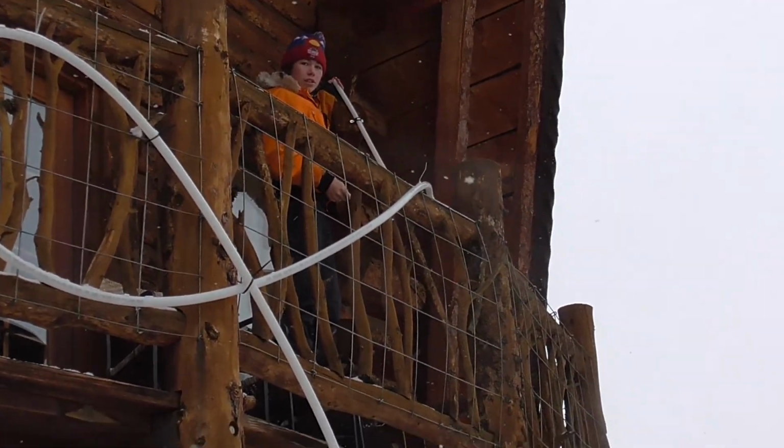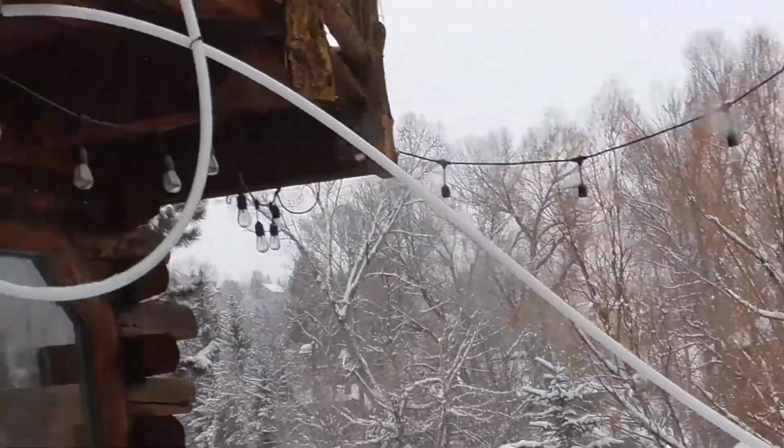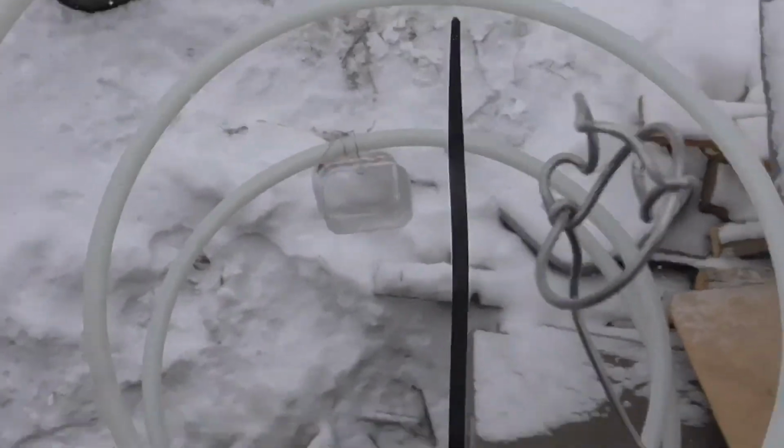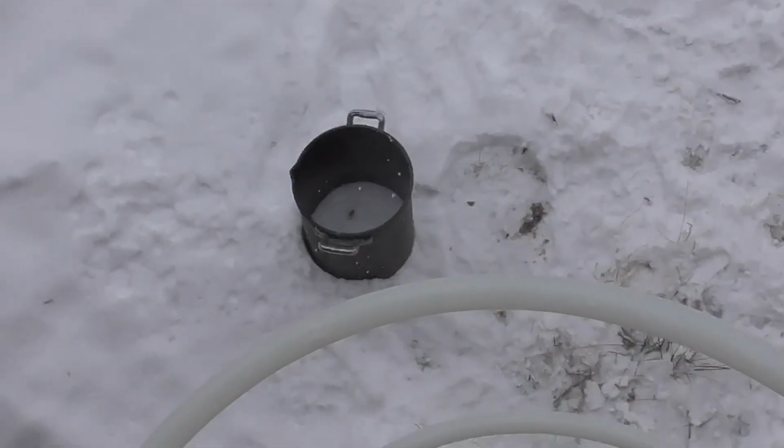Alright, let's see it. And this is going to be a good one. And it drops down in there through the spiral. Slowly but surely goes into the bucket.